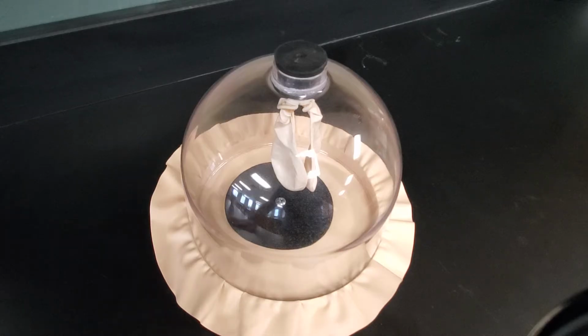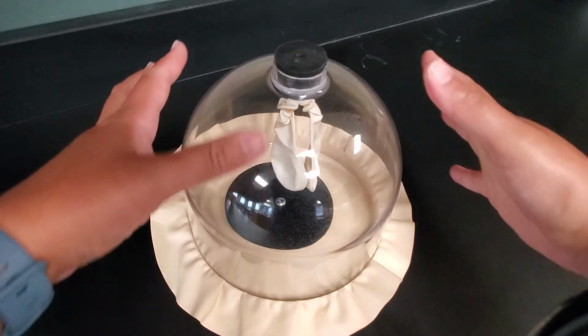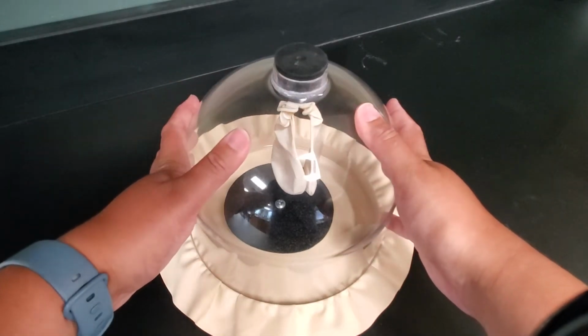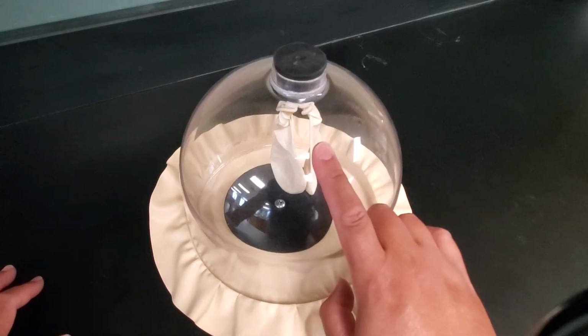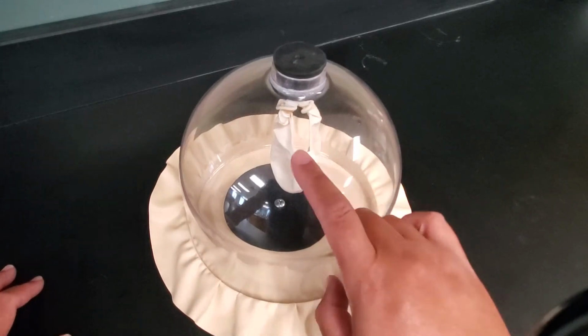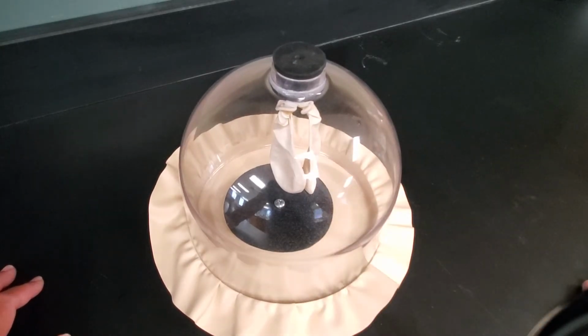The way that inhalation and exhalation, or inspiration and expiration, work is based on pressure changes. We're looking at pressure around the body, which is atmospheric pressure, and pressure inside the thoracic cavity and inside the lungs. The pressure inside the lungs is the intrapulmonary pressure.